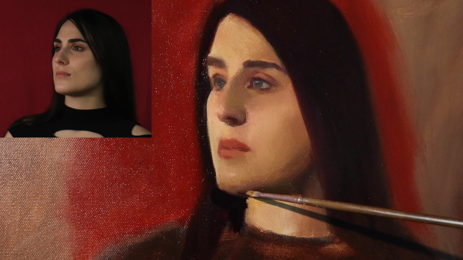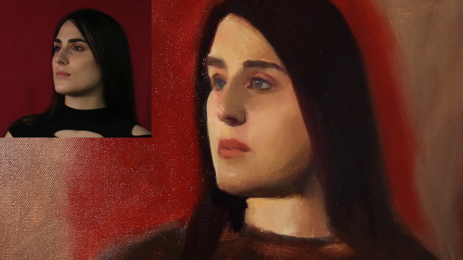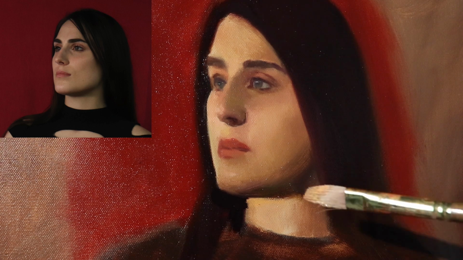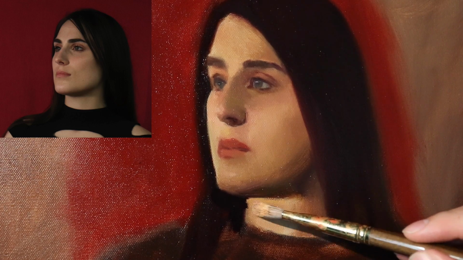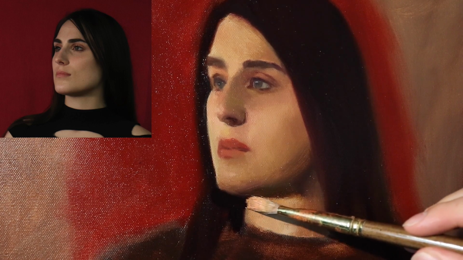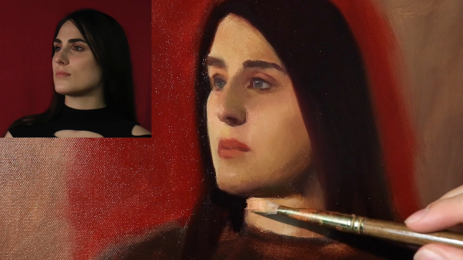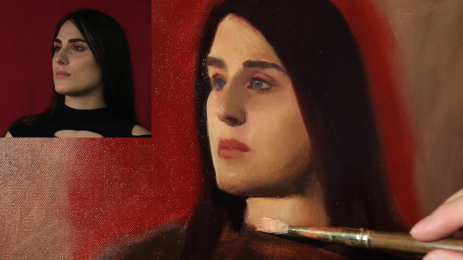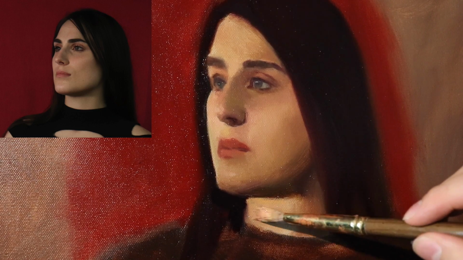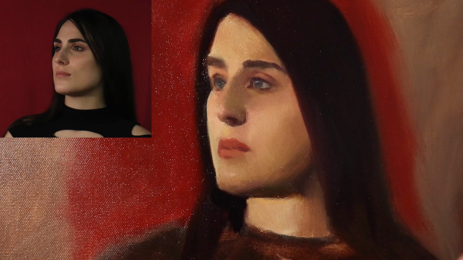Same brush, just a little bit of the shadow color now, just to soften that little transition. Now I'm gonna get the, whoops, just dropped the brush here. Now I'm gonna get the same flesh tone brush that I had when I was first blocking in light. There we go. Just want to get a very soft edge there.